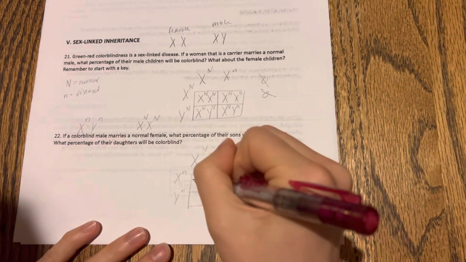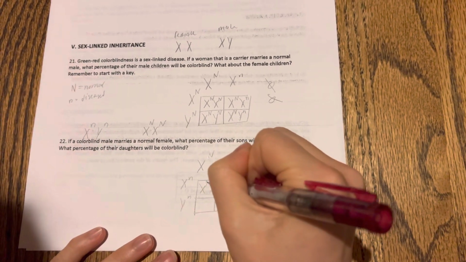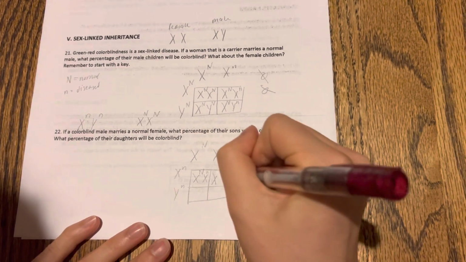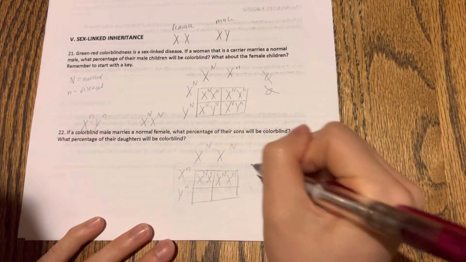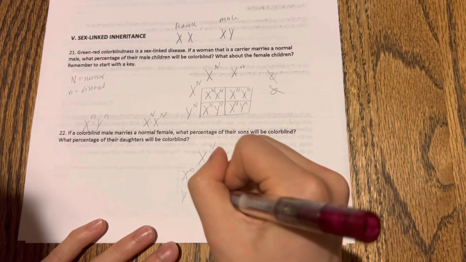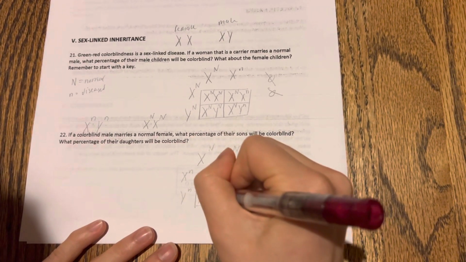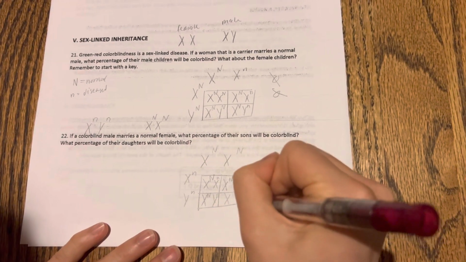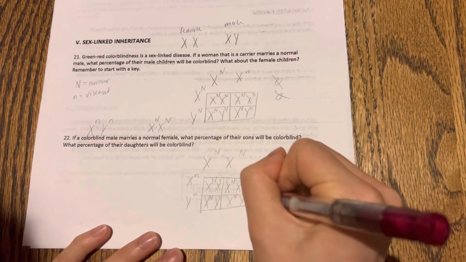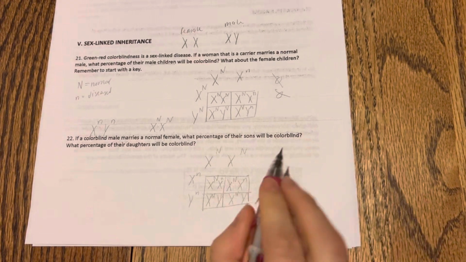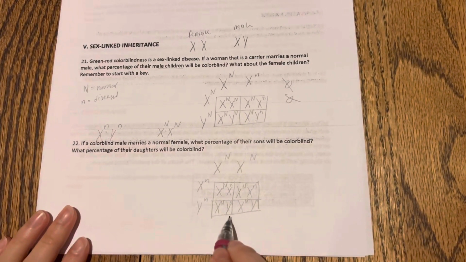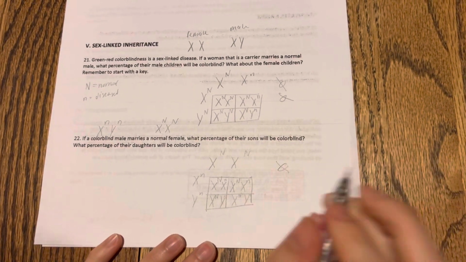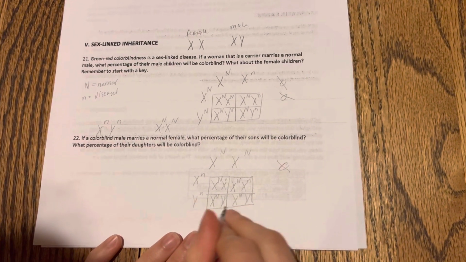So we'll do X X capital N, lowercase n, so that would be a carrier. X X capital N, lowercase n, carrier. X Y capital N, X Y capital N. So what percent of their sons will be colorblind? Let's look at the two XYs. So none of their sons will be colorblind, though they will both now be carriers.